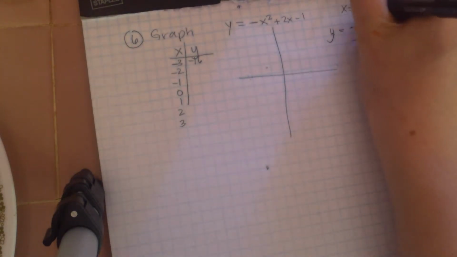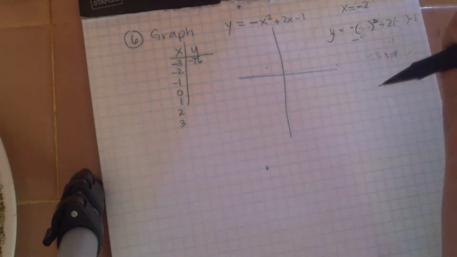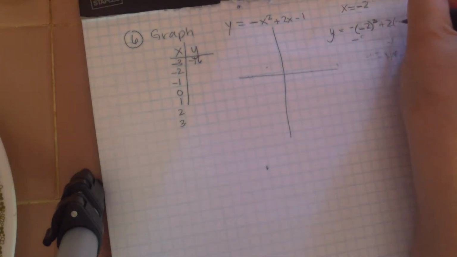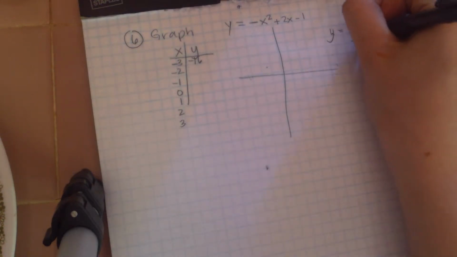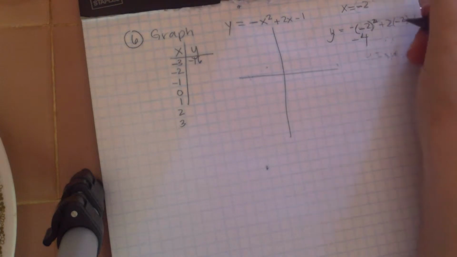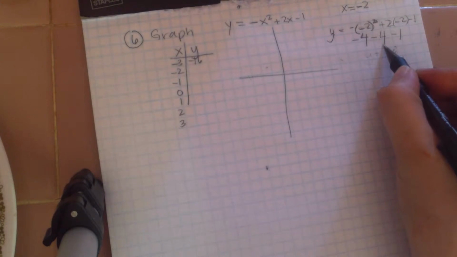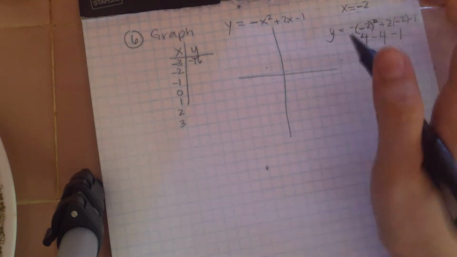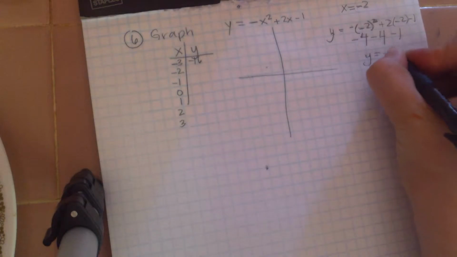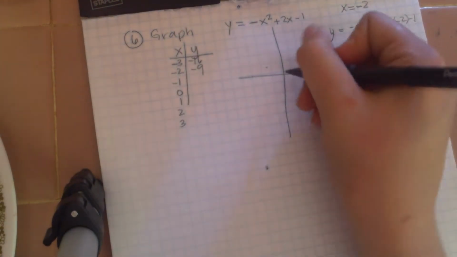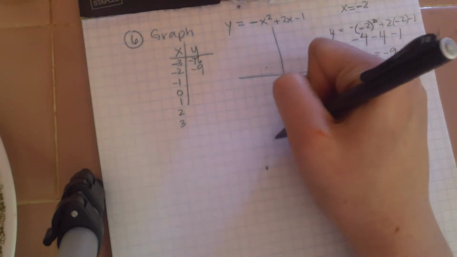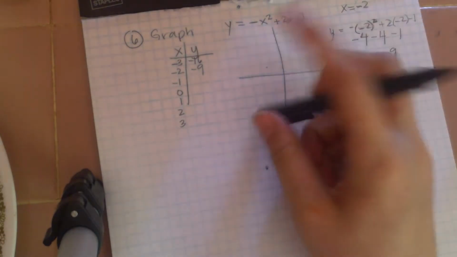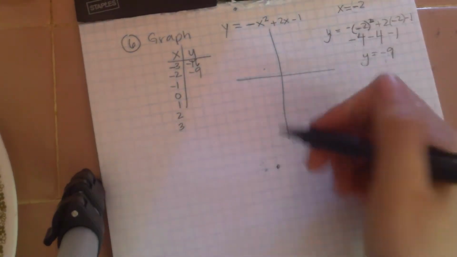So now we're going to plug in -2. Same thing goes here. It's -2 squared, which would be 4, but you still have the negative, so it's -4. And then -2 times -2 is another -4, and then -1. So this would be -4 plus -4 is -8, minus another 1. We get y equals -9 out. So you get -9. This one's more manageable. So over 2, down 1, 2, 3. Oh, that's the point. This one's the wrong point. This one's going to be all the way down there.